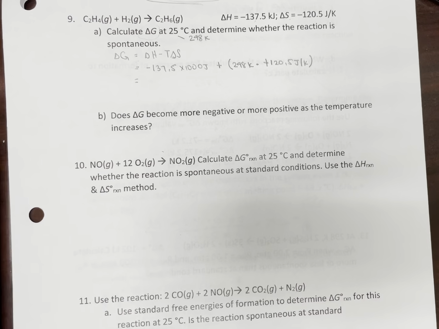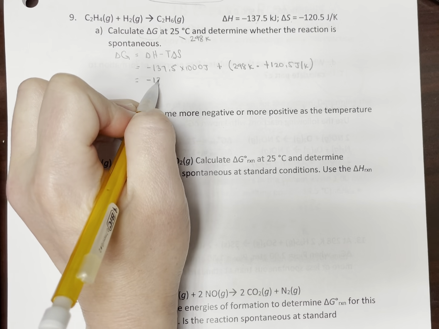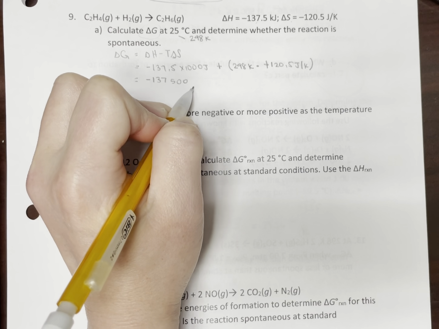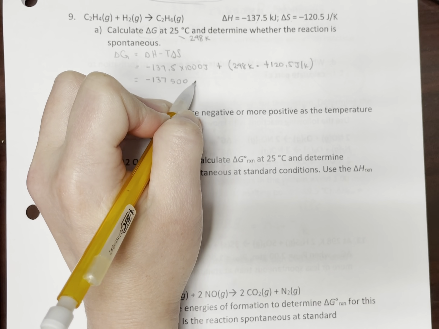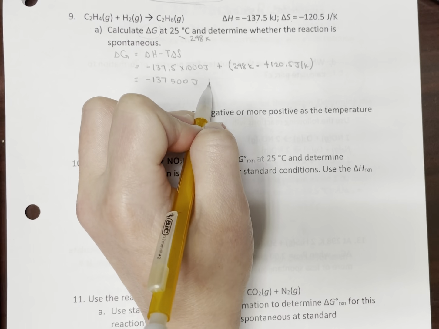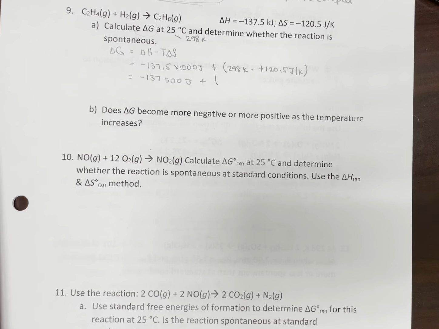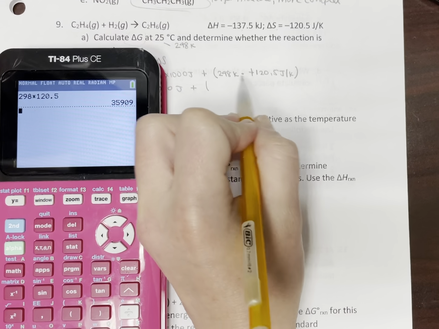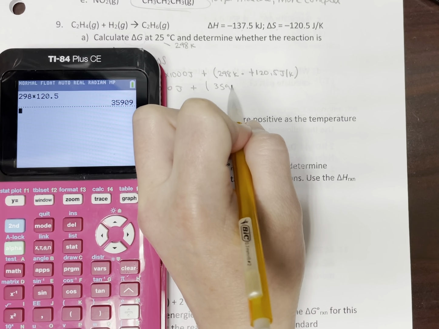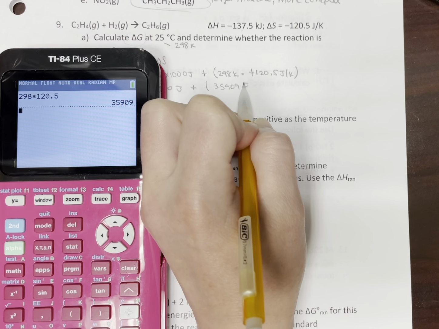This is going to give me negative 137,500 joules, because I moved that 1, 2, 3. And then we're going to add, because negative minus negative is positive, 35,909 joules.